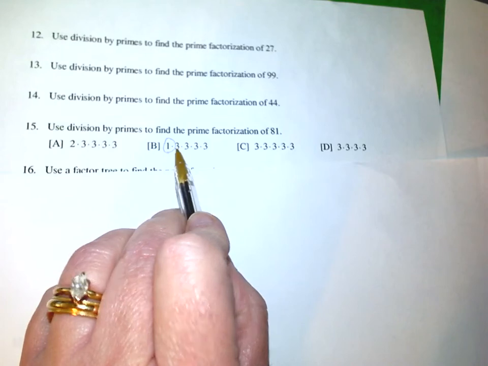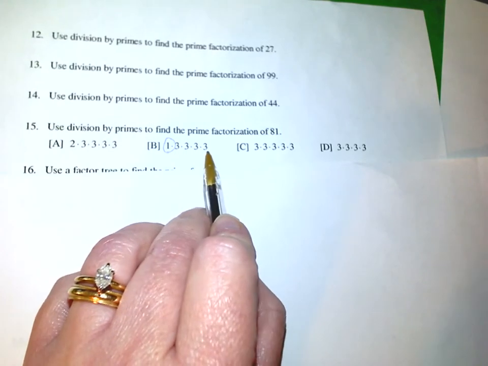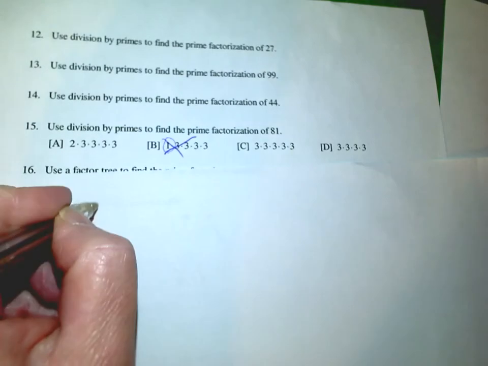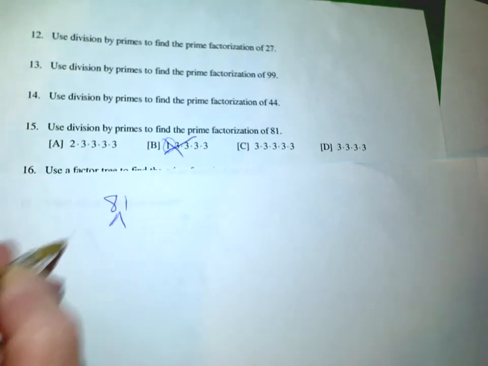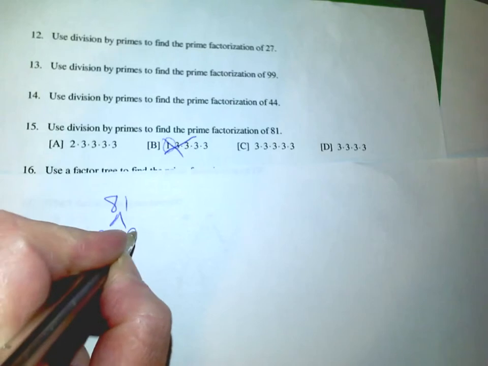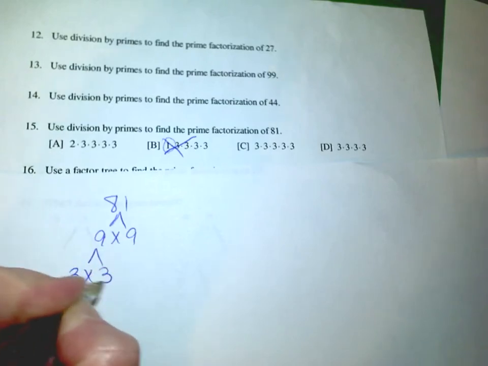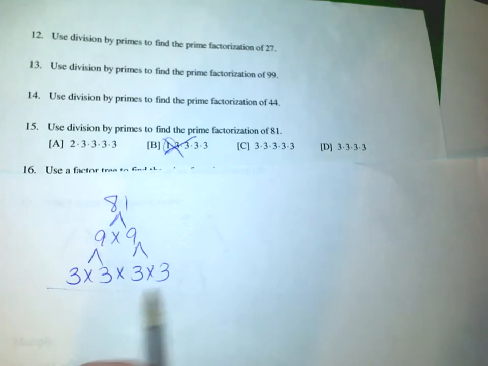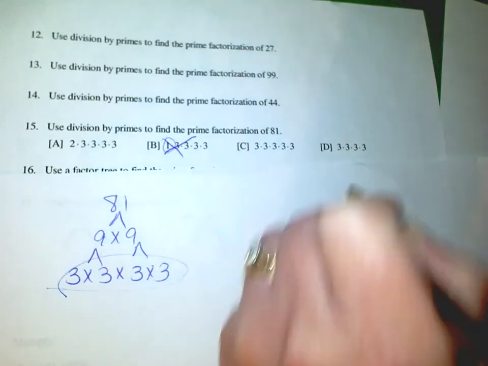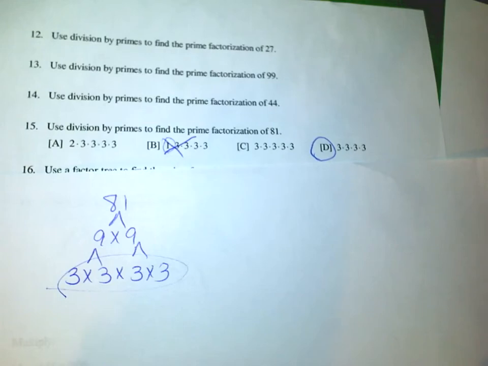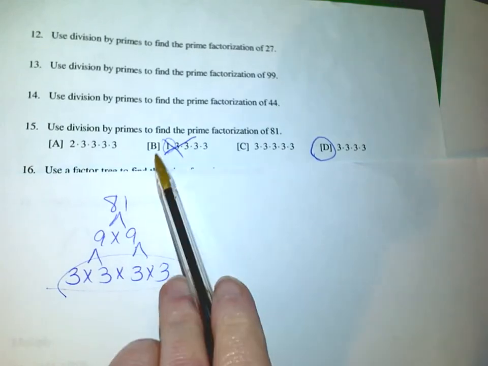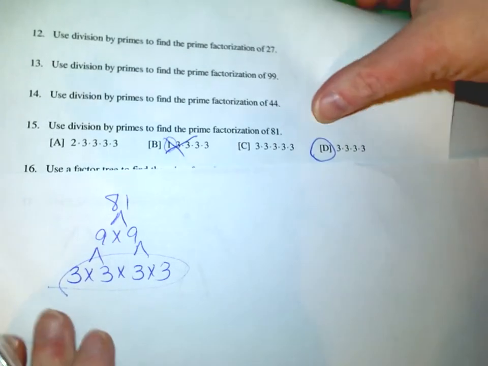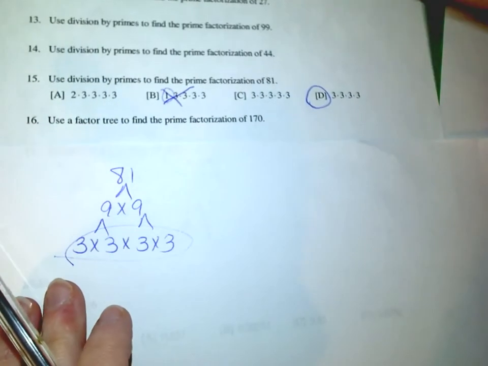So even though 3 times 3 times 3 times 3 equals 81, it has a 1, so that can't be right. I'm going to use a factor tree to solve this one. So that's the prime factorization, and that would be answer D. So please look for that 1. If they have a 1 on it, it cannot be the right answer, even though that does equal 81.